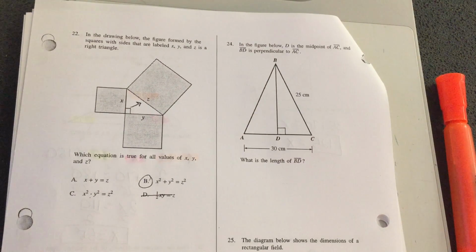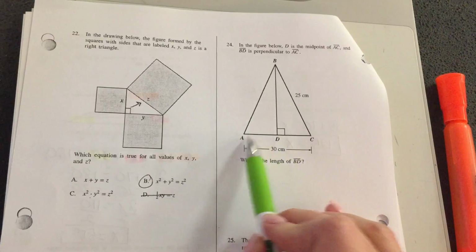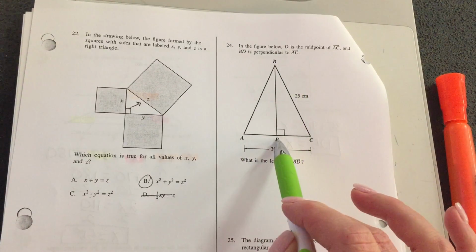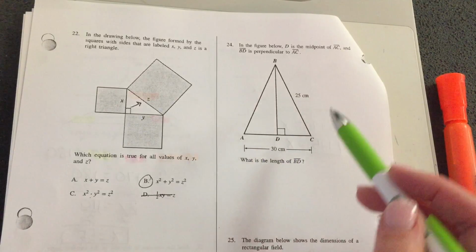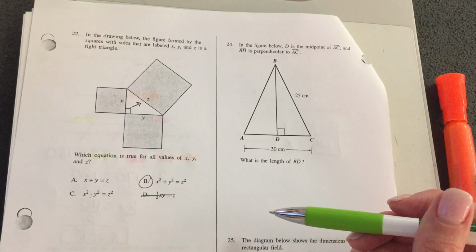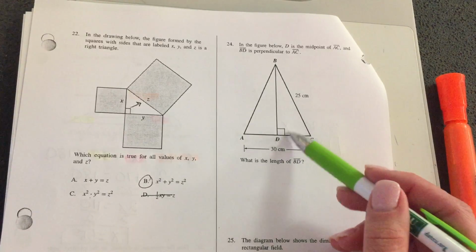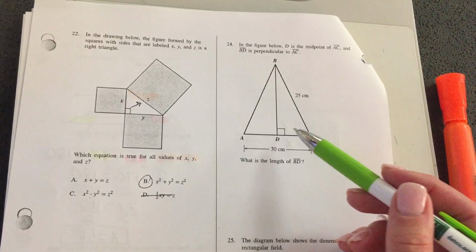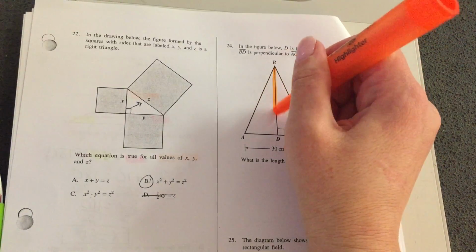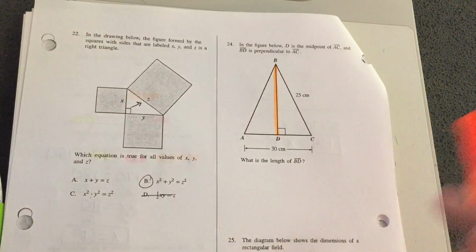Okay, let's look at number 24. In the figure below, D is the midpoint of AC, and BD is perpendicular to AC. So they're just saying that this line is perpendicular. Perpendicular lines are lines that cross that have an angle of 90 degrees. What is the length of BD? So what is the length of that line right there?